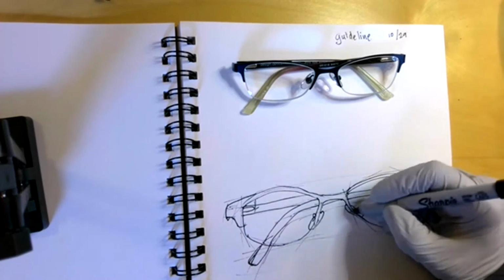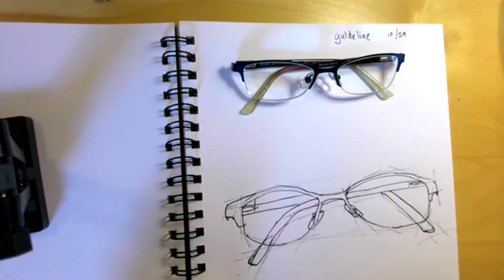Awesome, there we go. So there's my weird lopsided glasses, but you can kind of see the basic idea. They look like glasses to me, so there you go. That's a guideline drawing, and good luck.